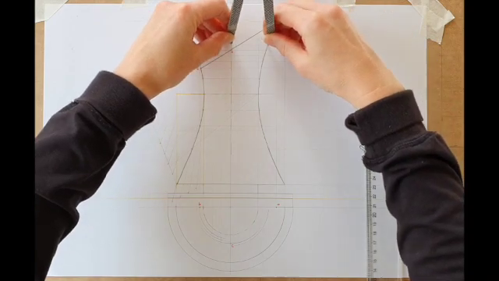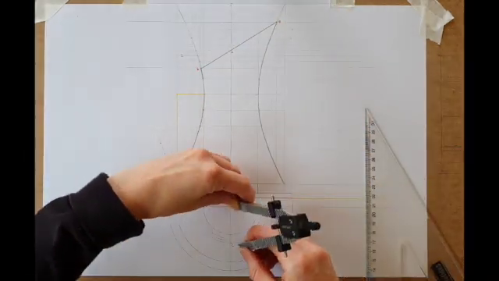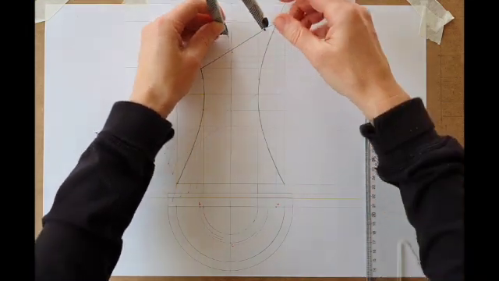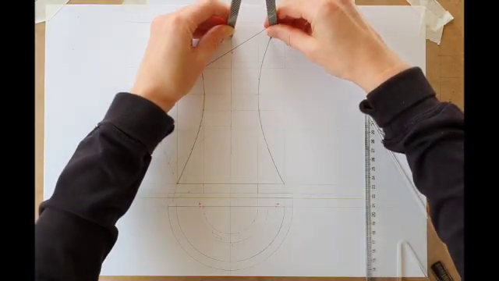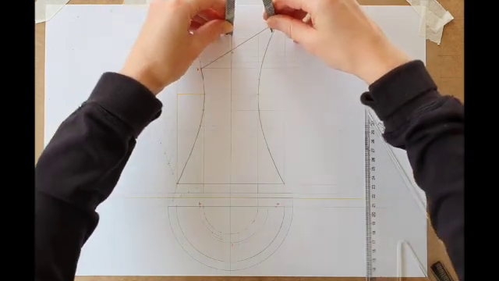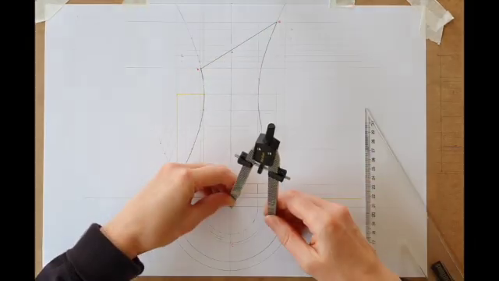That wasn't 3. That was an extra one. So I'm taking an extra cut, sorry. Call them 2.5. This is 3.